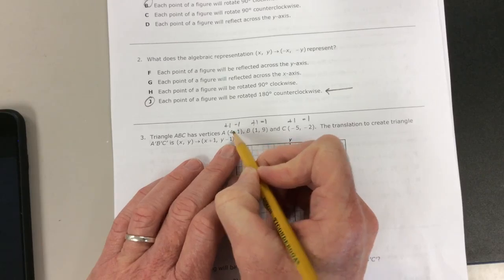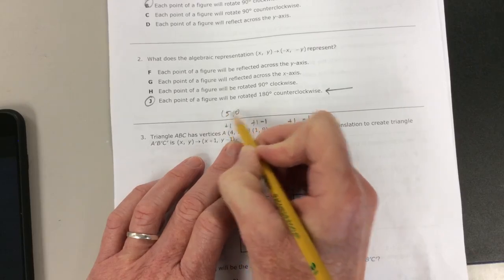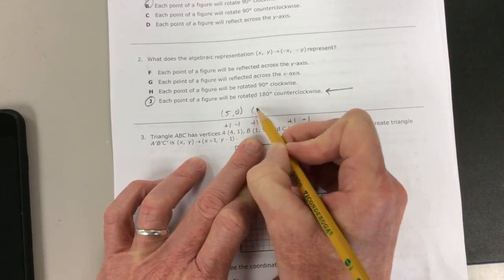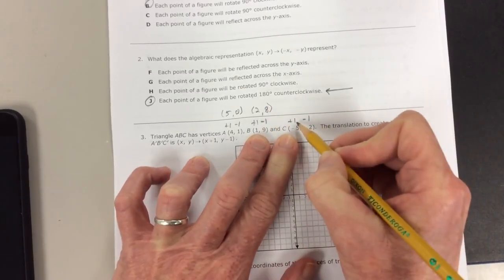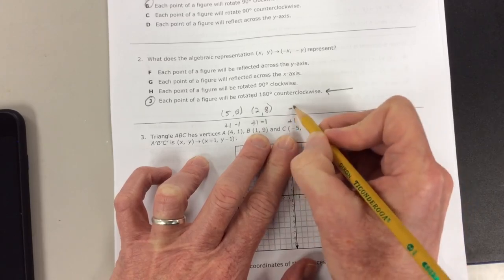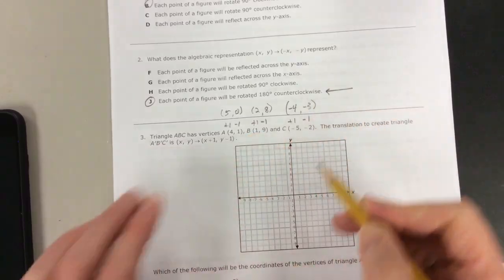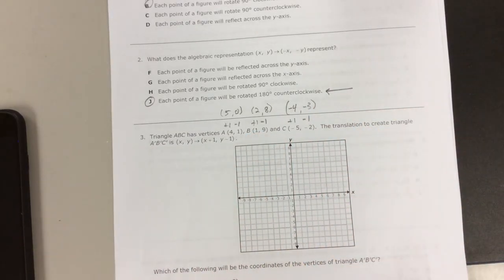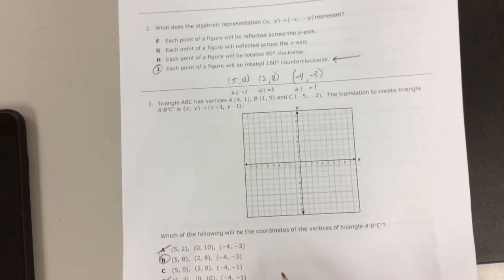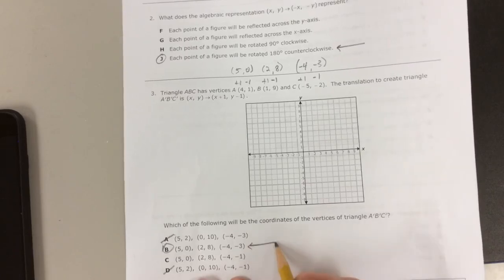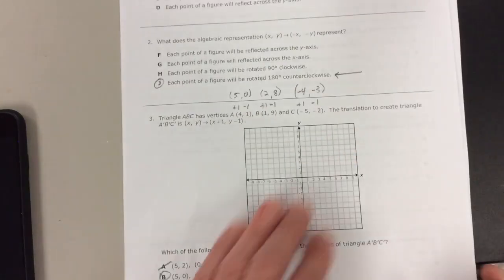And for each y, we need to subtract 1. So 1 plus 4 is 5. Negative 1 plus 1 is 0. 1 plus 1 is 2. Negative 1 plus 9 is 8. 1 plus negative 5 is negative 4. And negative 1 plus negative 2 is negative 3. Which one looks like that? Well, we can mark this one off and this one off. We've got this one, and it's B. That is your answer. You just apply the rule to these points, and these are your new points.